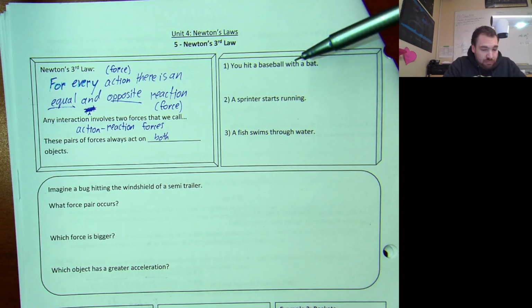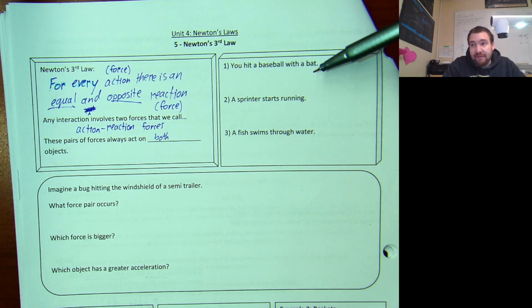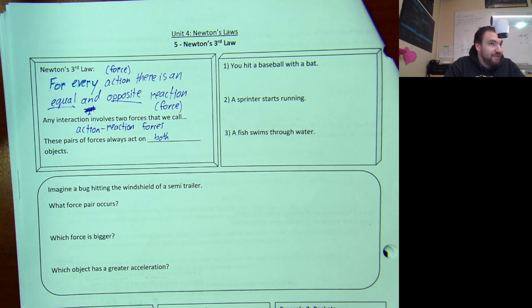So, you hit a baseball with a bat. What are the two forces involved here? Or what is the pair of action and reaction forces here? Luis, what do you think?